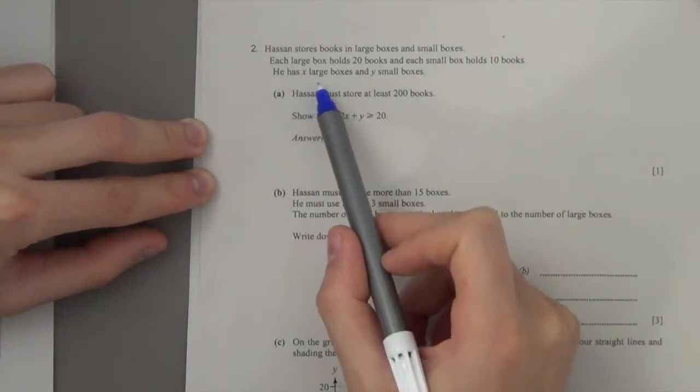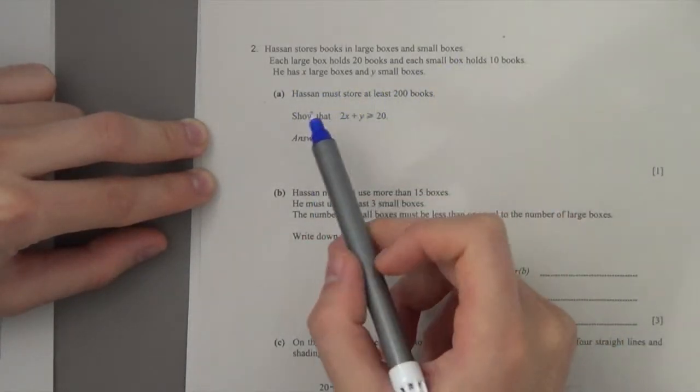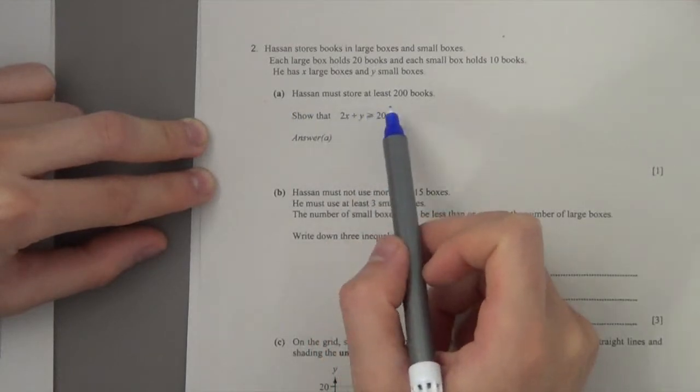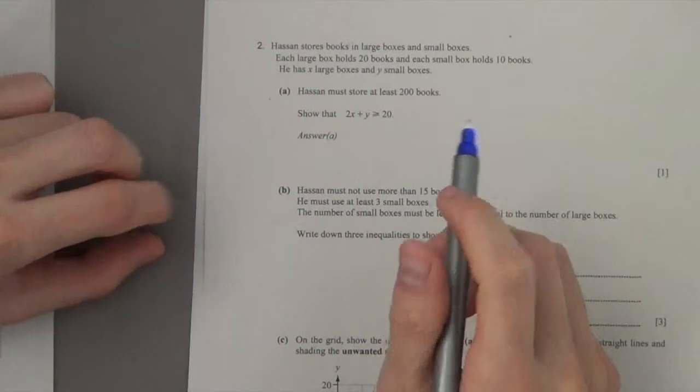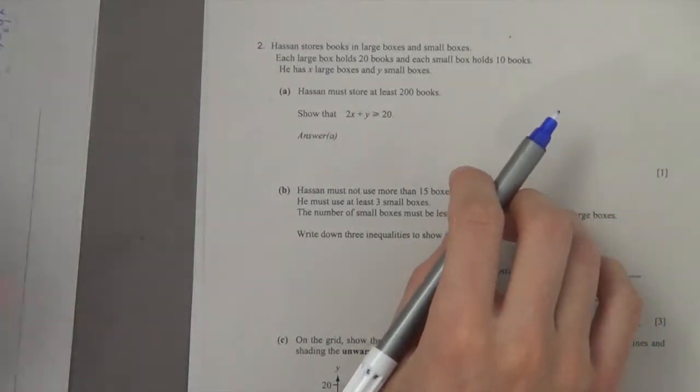He has X large boxes and Y small boxes. Hassan must store at least 200 books. Show that 2x plus y is greater or equal to 20.